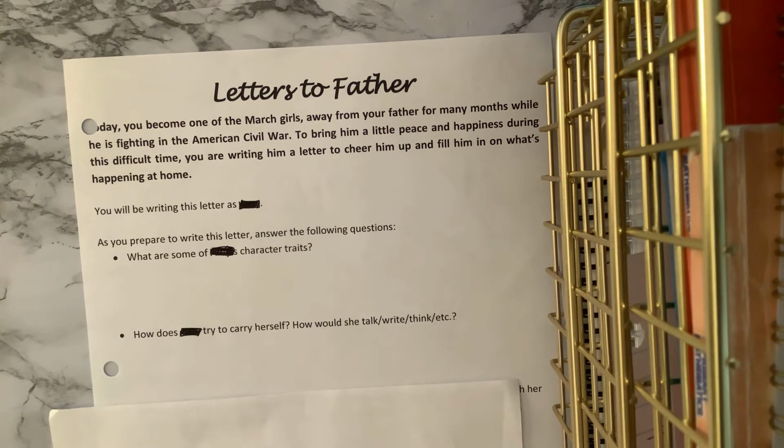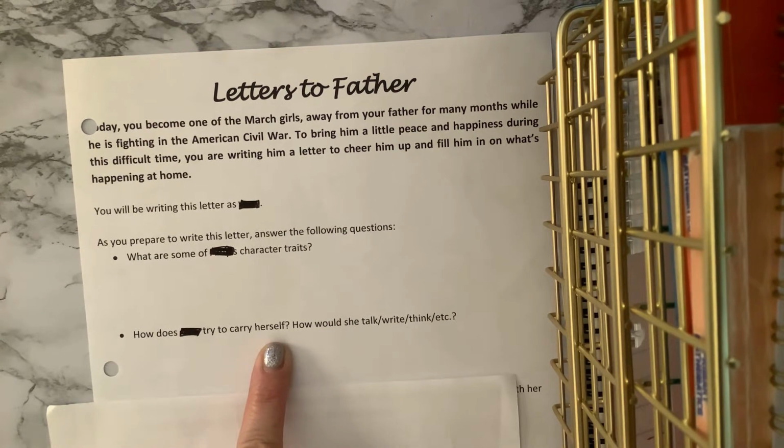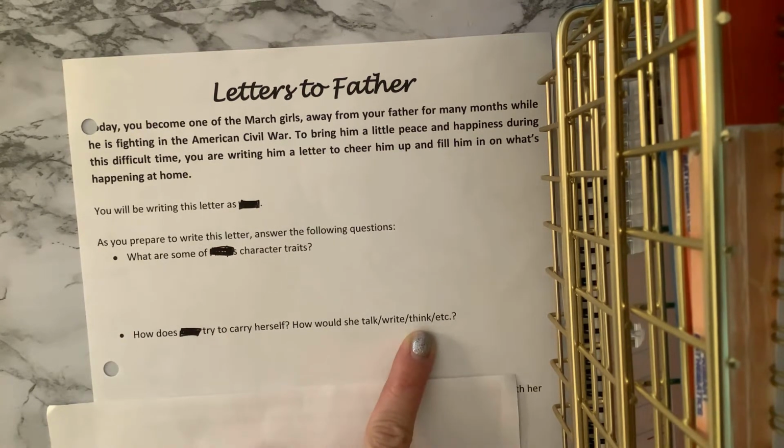Are they dramatic, right? Think about how they carry themselves. When I say carry herself, this is really about how they speak. How does this character speak? How does this character act? What kind of behavior do they try to exhibit? How would she talk or write or think?